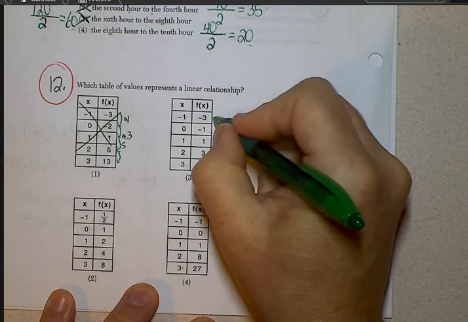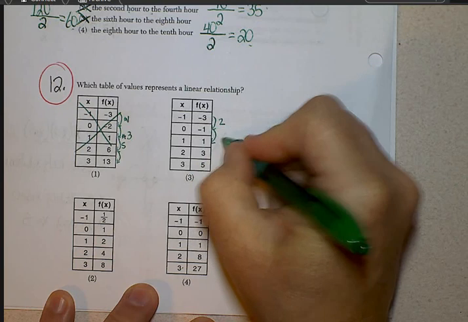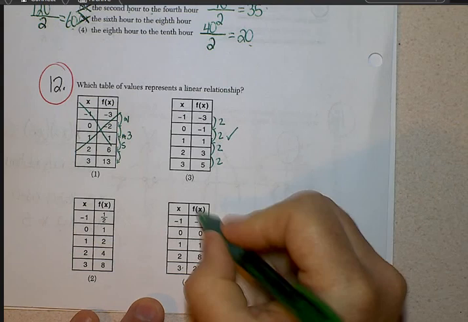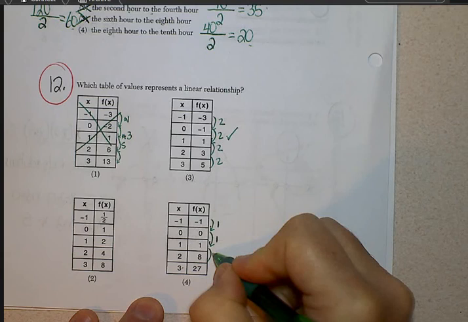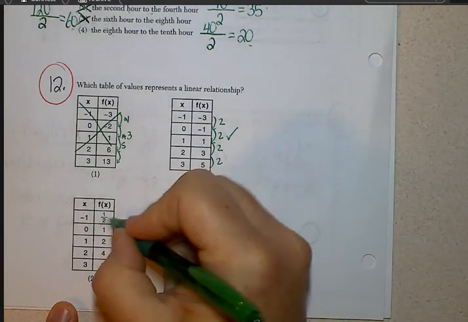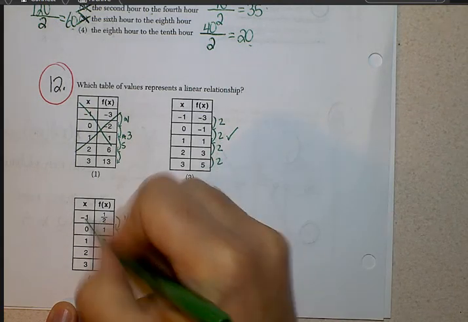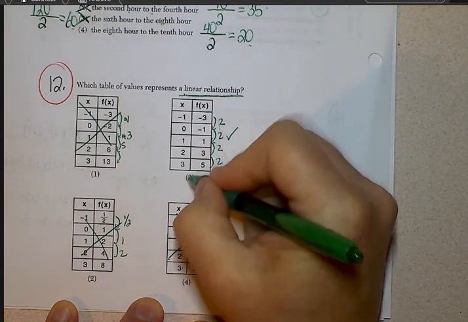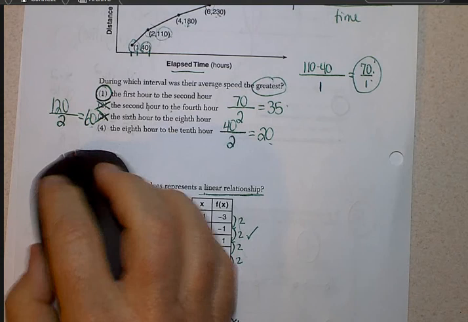Negative 3 to negative 2, change of 2. Negative 3 to negative 1, change of 2. Negative 1 to 2, change of 2. 1 to 3, change of 2. 3 to 5, change of 2. This one is good. And again, you can take a look. Change of 1, change of 1, change of 7. Once that change changes, it's no longer linear. Change of a half, change of 1, change of 2, no good. Change in a linear function in your y's is consistent. That's what makes it linear. Choice 3. And that's it. There's a bunch of questions, Common Core, that deal with graphing.